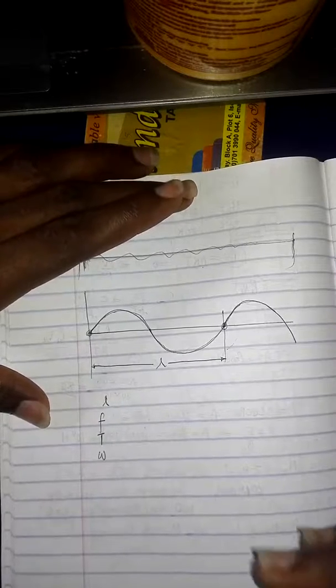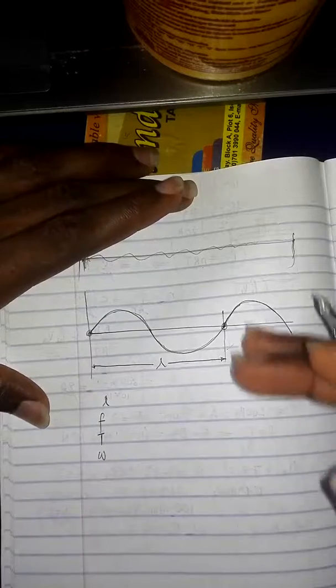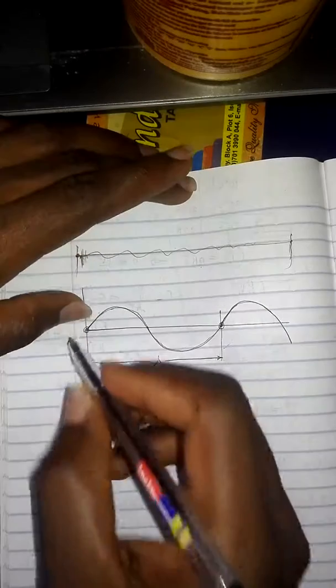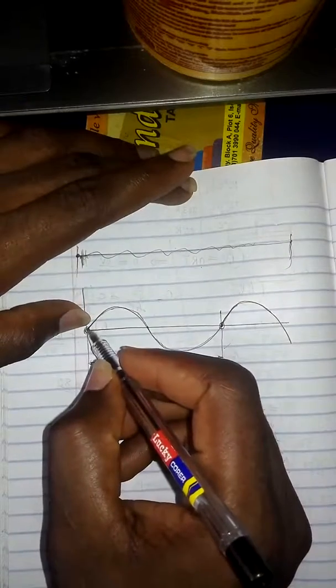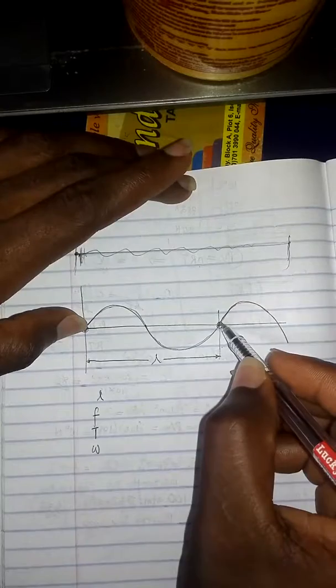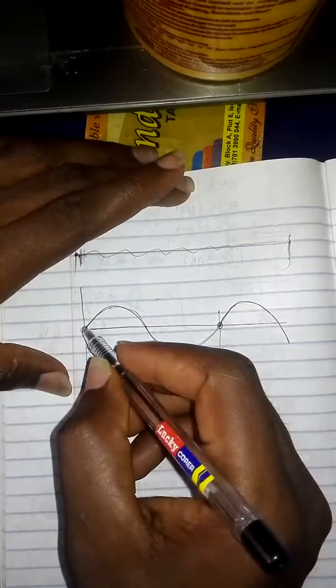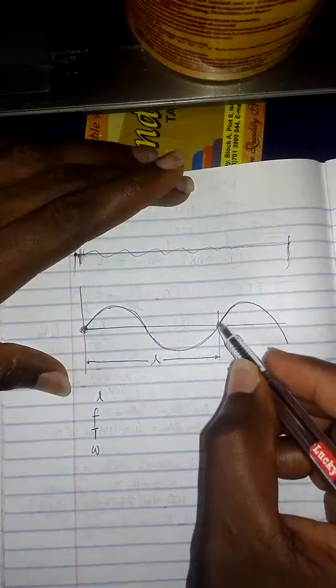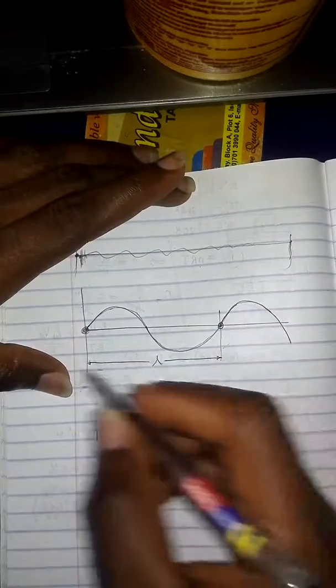In phase simply means they undergo the same phase of motion at every instant. That is, at the instant that this was at the equilibrium position, at the same instant, this was at the equilibrium position. At the instant this will be at the maximum position, this will also be at the maximum position at that same instant. So that's why we say that they are in phase.